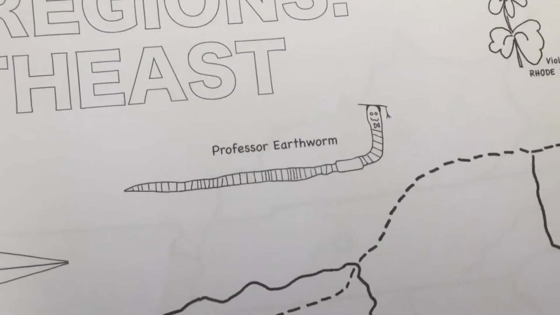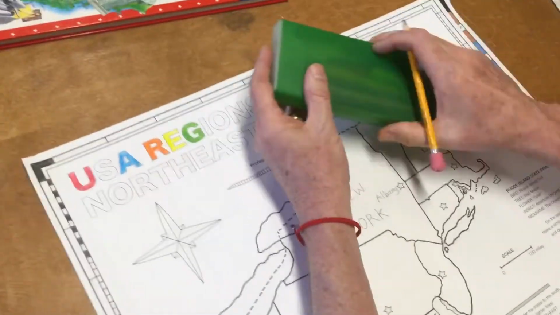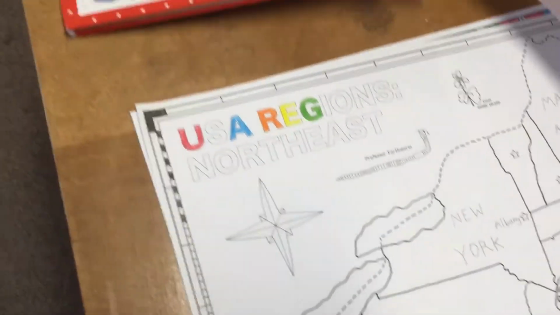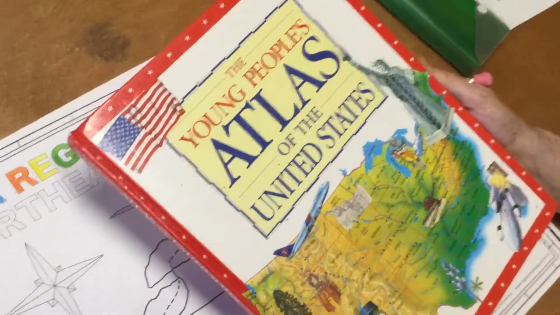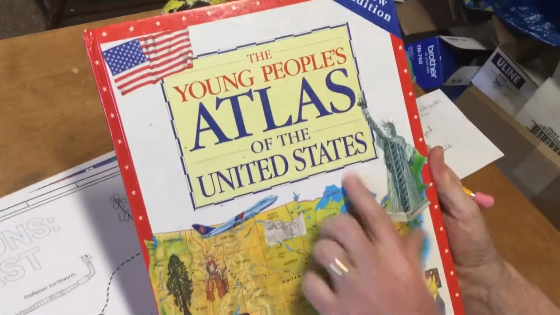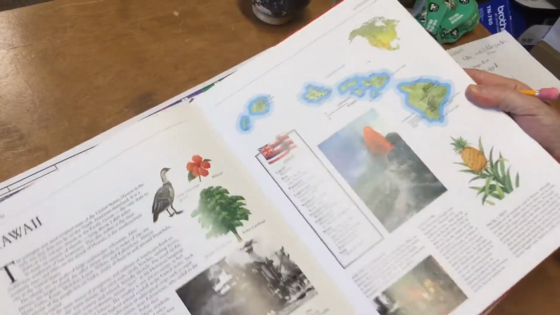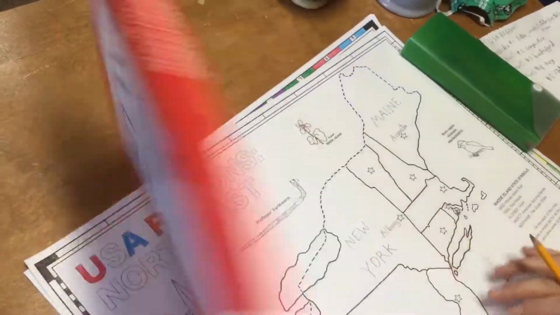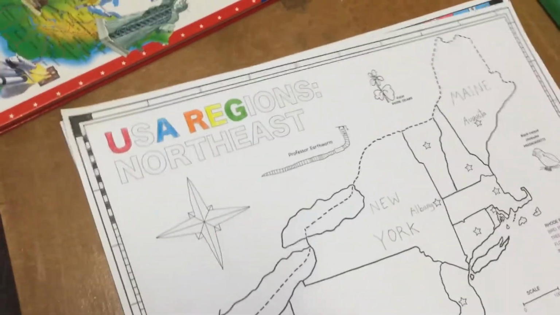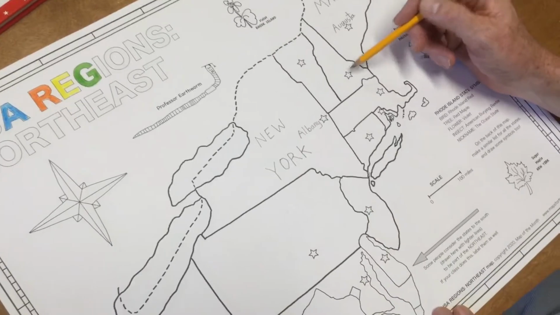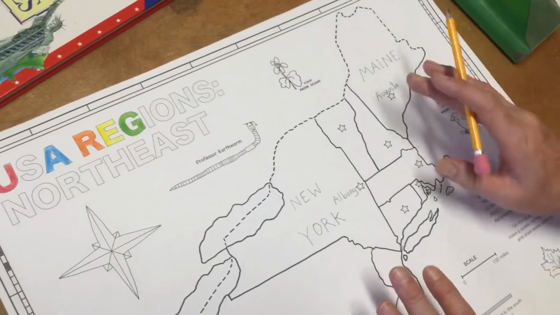And I thought maybe it would be nice to start with the Northeast regional map. Now, to work on these maps, some of the things you're going to need are some color pencils, a pencil with an eraser, and it helps to have, maybe in your classroom you have a wall map, or maybe here's a nice little atlas of the United States that I have. It's very helpful. You might be using your laptop to access some of the maps that are on the internet. So those are a few different things that will be helpful.